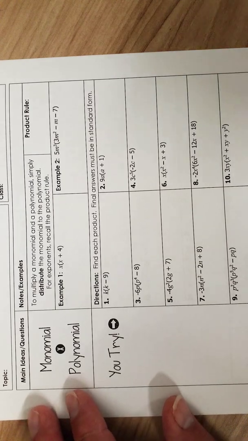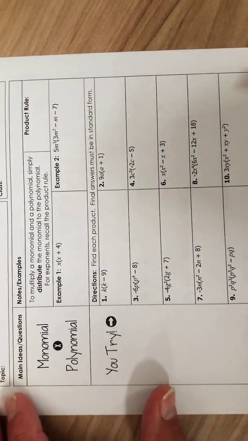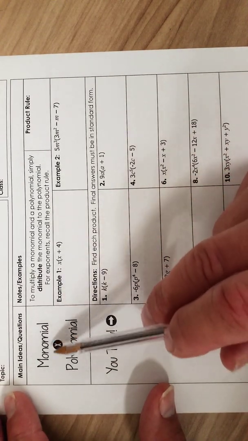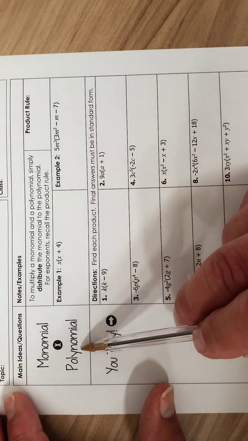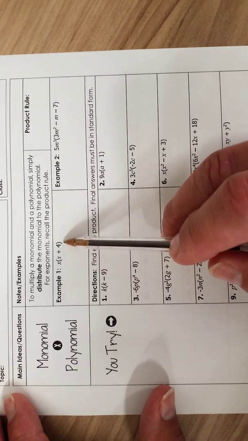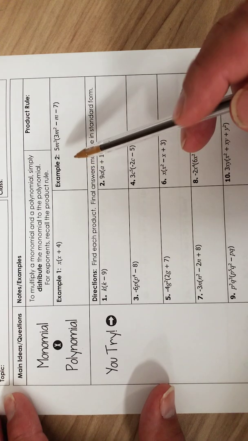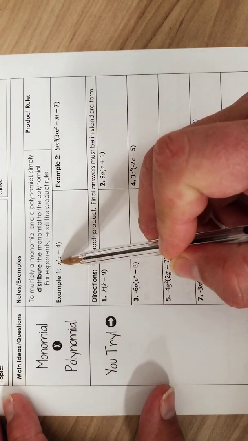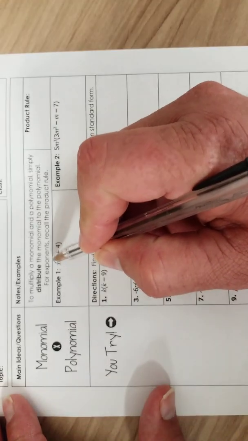All right, in this lesson, we're going to take some ideas that we've already learned and put them together. So what we're going to be doing is multiplying a monomial, something with one term, times a polynomial, something with more than one term. So for example, if you see x times x plus 4, you see these parentheses, that automatically means I'm going to be distributing. We're used to seeing a number out here that we're distributing. Well, now we're going to be distributing this variable, so we're going to be multiplying.